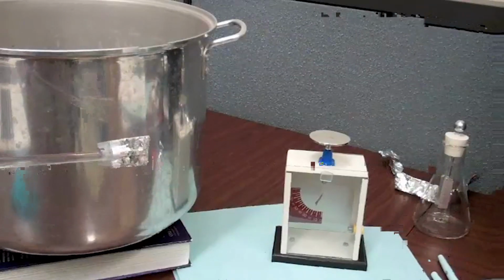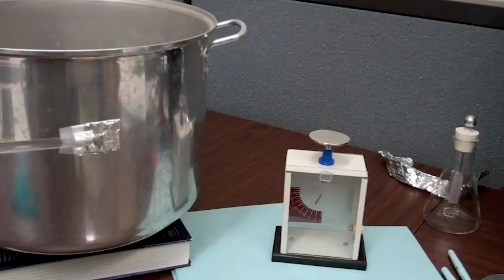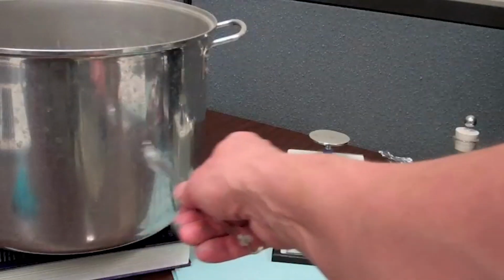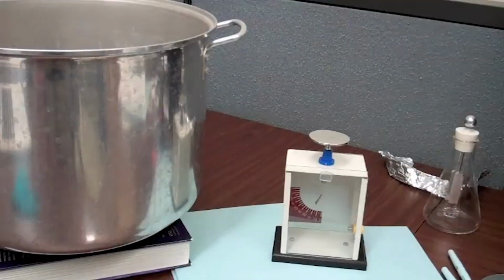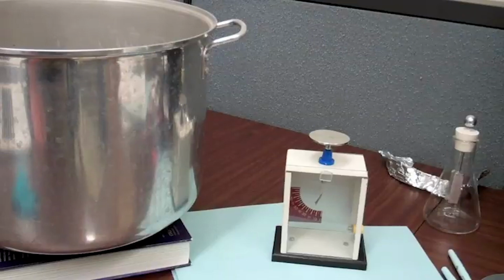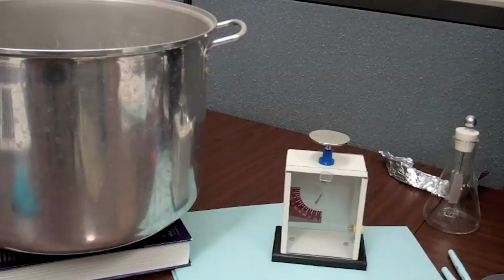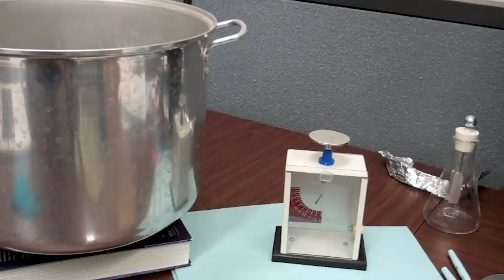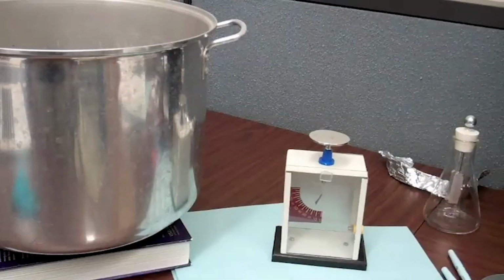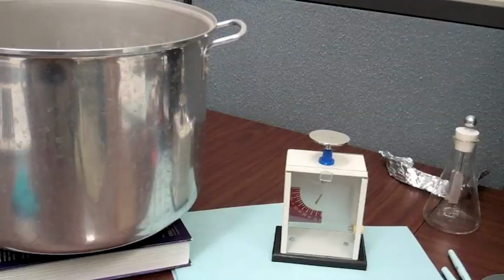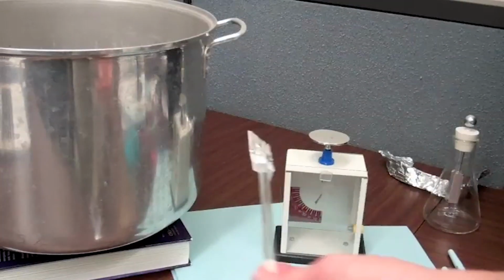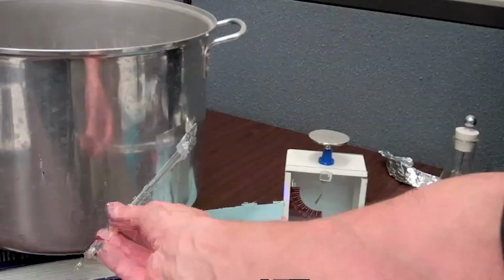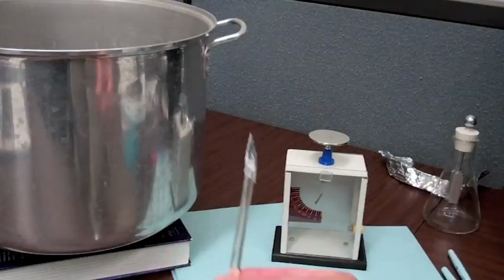When I touch the outer part, this small area will sample some of the charge on this region, and then I'll transfer it to the electroscope to see how much I have on the aluminum foil here. And then I will reset the electroscope and do the same thing by touching the handle here to sample the charge on the handle.